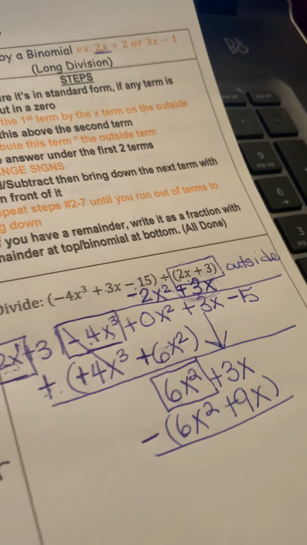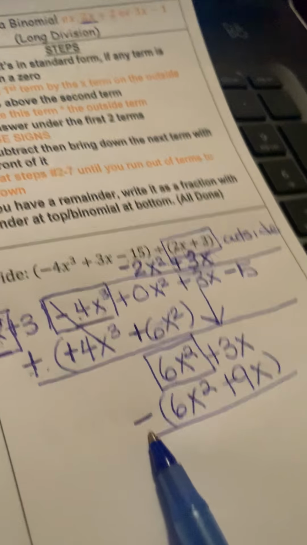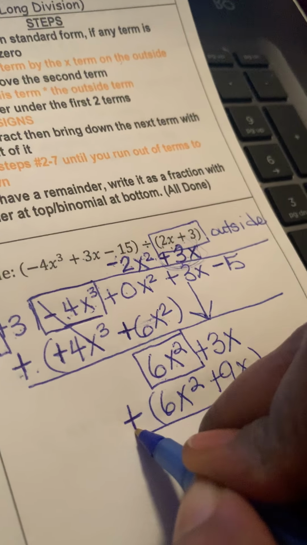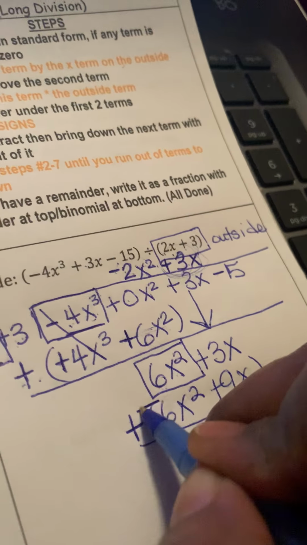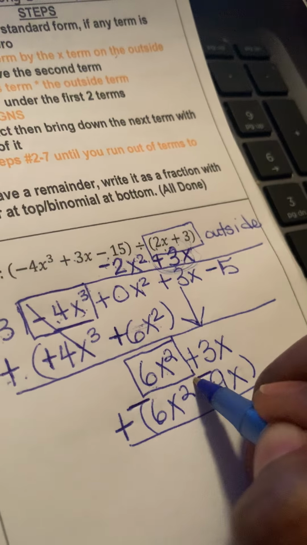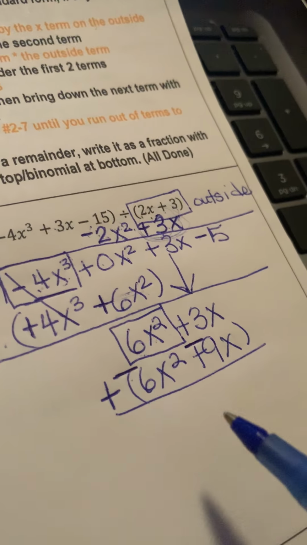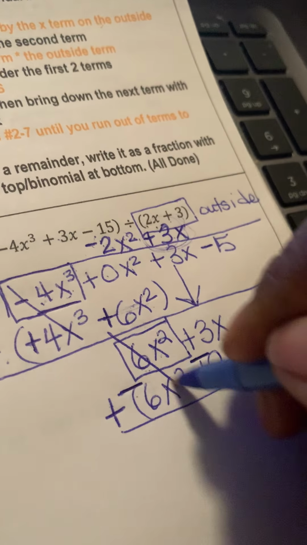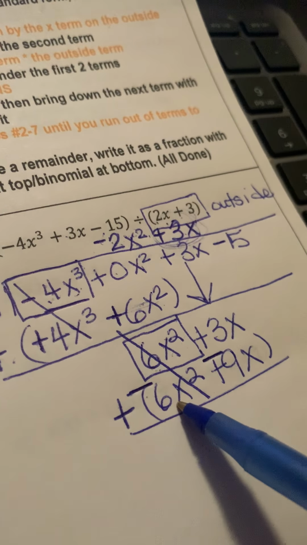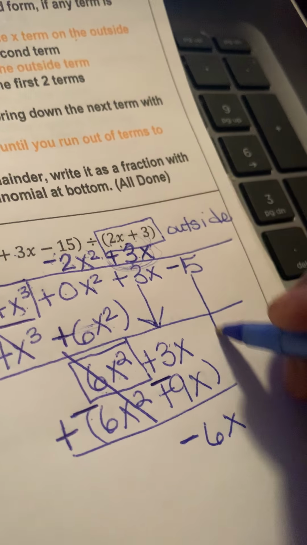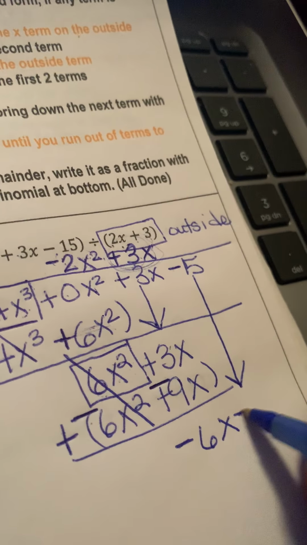So remember, we're subtracting here. So when we have a minus sign in front of two terms, that means we have to change this sign, write the opposite here, and change this sign as well. Don't forget to change the sign on the first term as well. The first one should cancel, which it does. 6 minus 6 is 0. And then we do the math here. So this would be negative 6x. And then I bring down my next term.